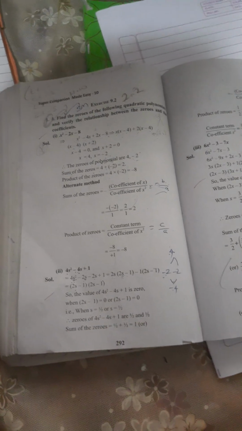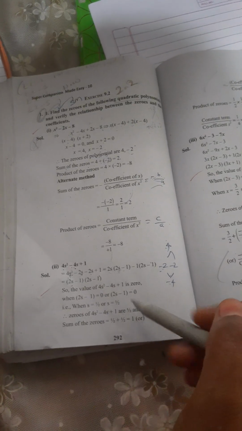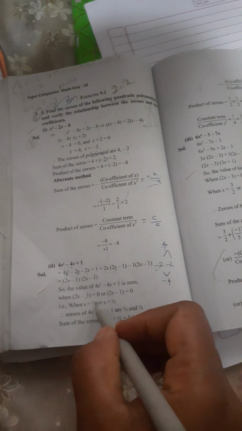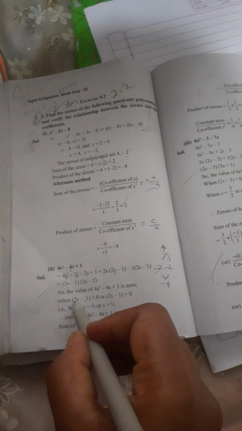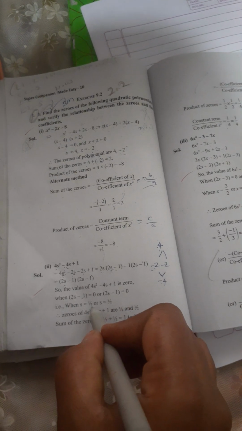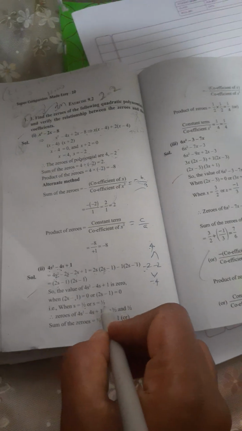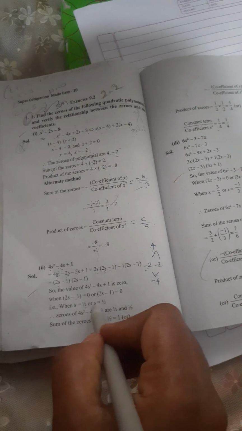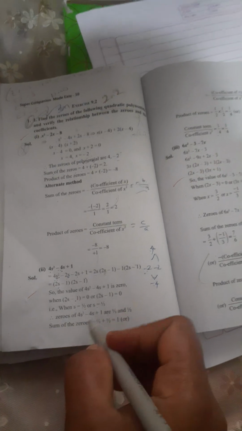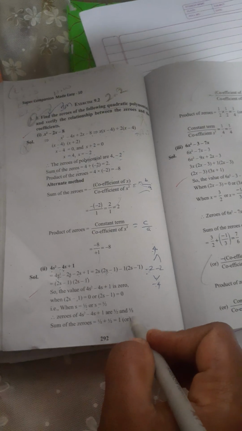Next step, we equate to 0: 2s minus 1 equals 0. So 2s equals 1, the minus 1 moving to the other side becomes plus 1, and the 2 goes to the denominator, so s equals 1 by 2. This s value is alpha and beta: the first is alpha and the second is beta. The zeros of 4s square minus 4s plus 1 are 1 by 2 and 1 by 2.